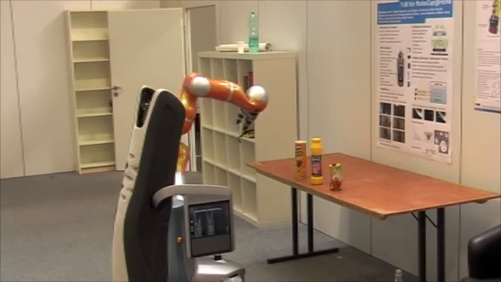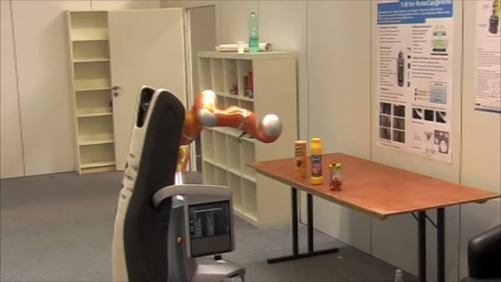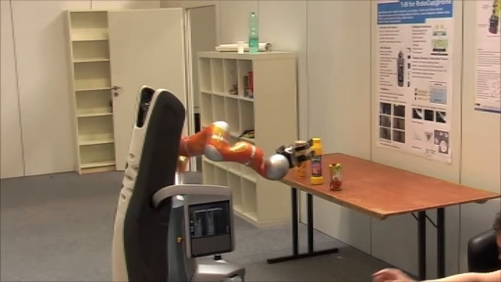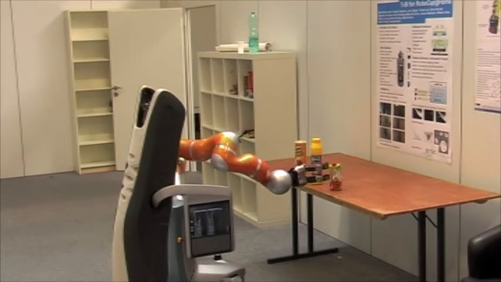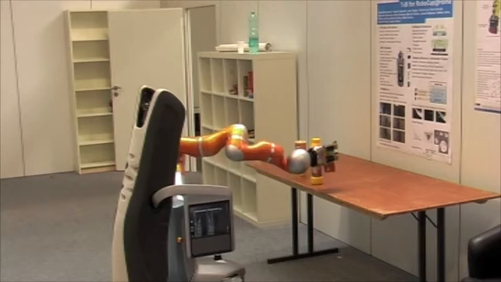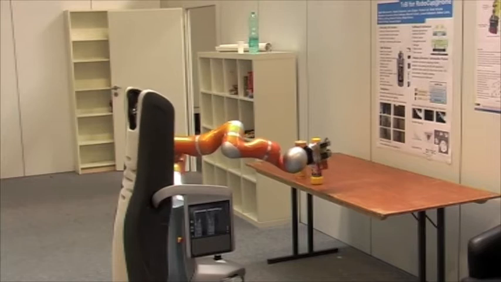We think an autonomous service robot should be able to handle objects which are not known to it. If you tell the robot to clean up the kitchen table, it might come to a situation where it meets unknown objects, and it still has to be able to handle them. As you can see now, it detected 3 objects. I grasped the object successfully. It grasped the first one.